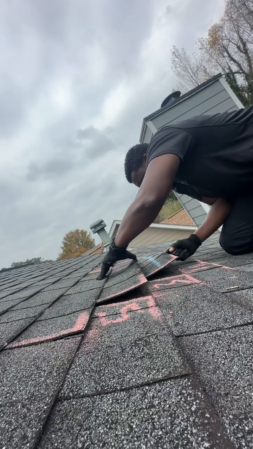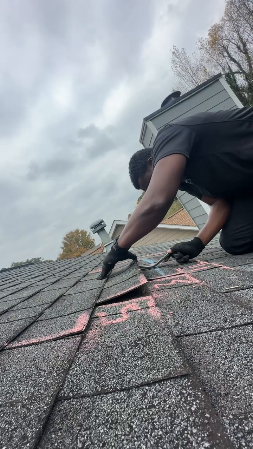Some tearing involved with the lifting, trying to remove this nail, and I'm barely lifting it.